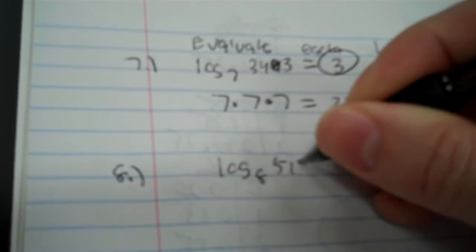Okay, number 8. Log base 8 of 512 equals, so I'm going to have 8 times 8 times 8, and that equals 512, so that's 3 base 8s, so 3.